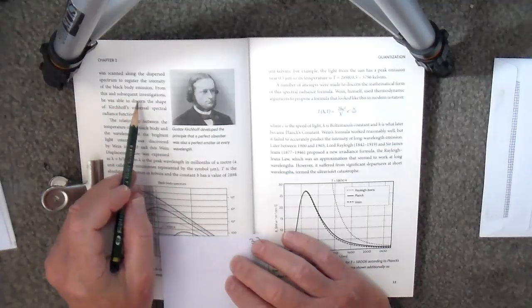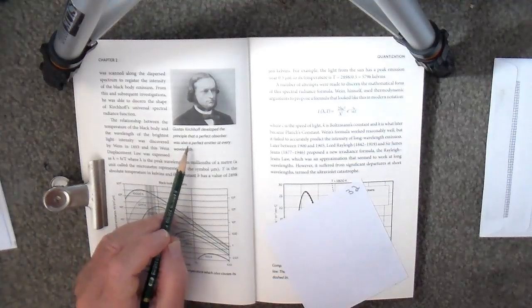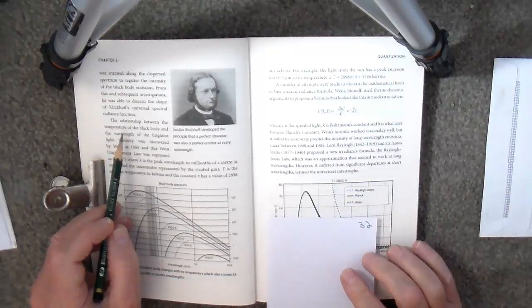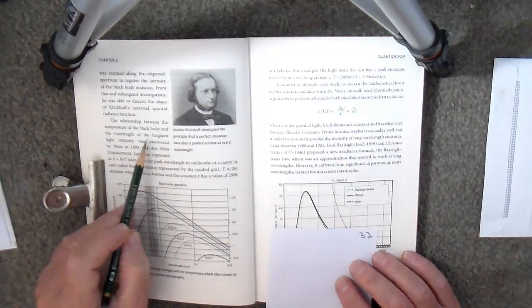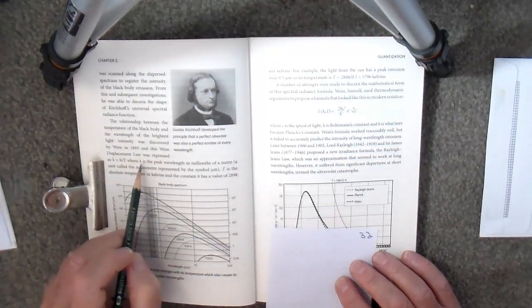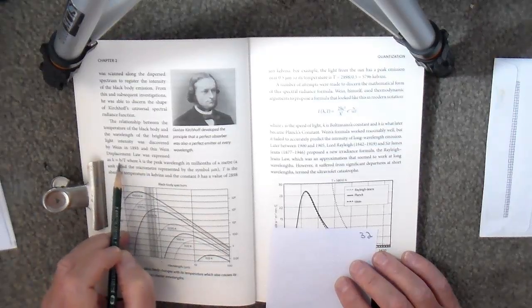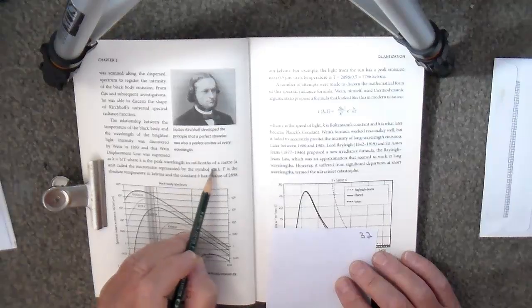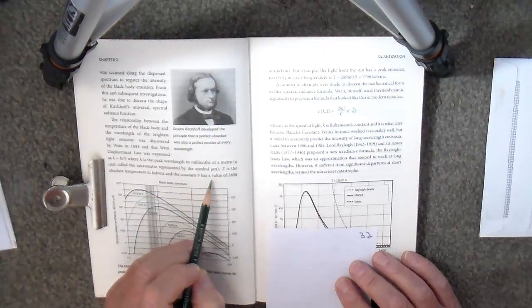Dispersed spectrum, black body emission, perfect absorber and a perfect emitter, absorber and emitter of light wavelength, light intensity, displacement law, wavelength as a function of temperature, peak wavelength, millionth of a meter, micrometer, kelvins.